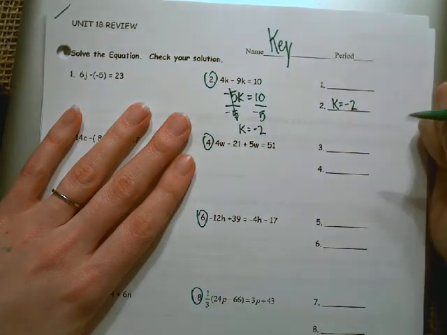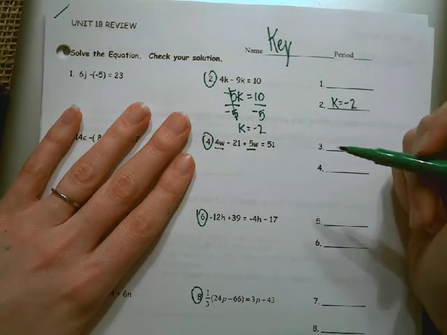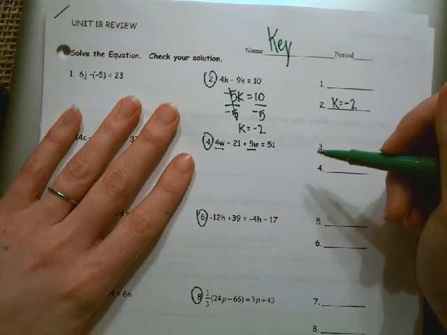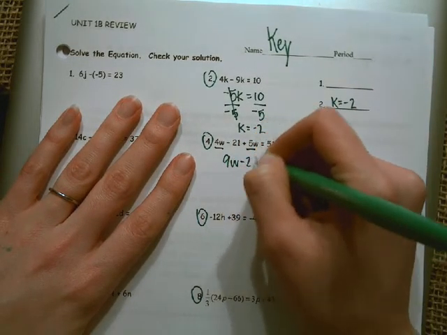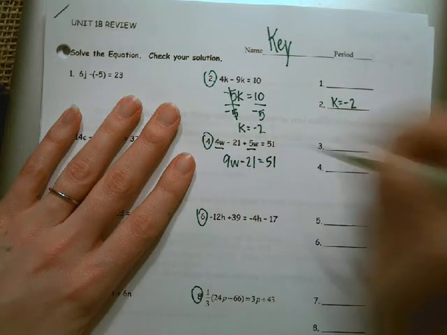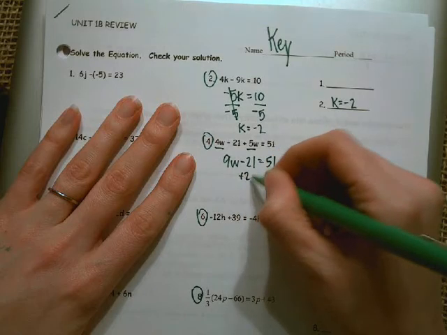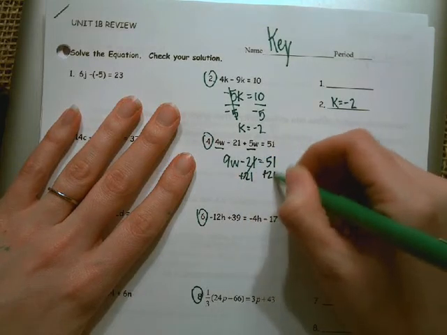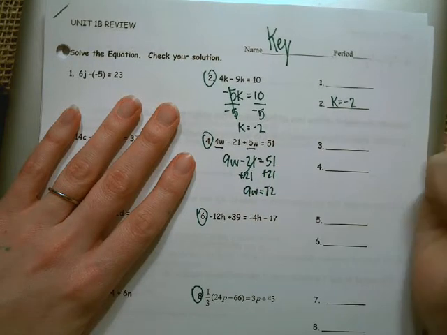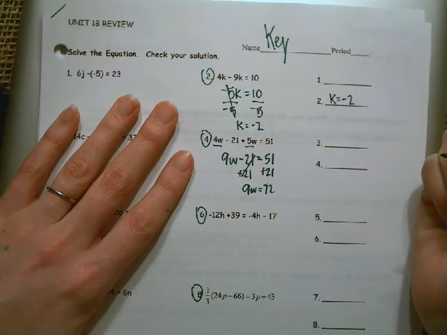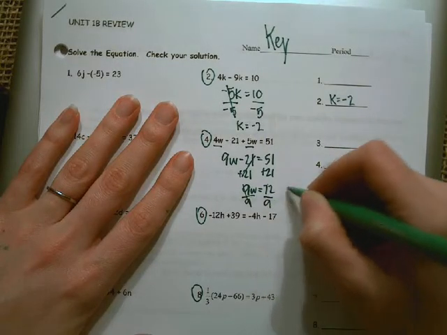Number 4, you want to combine these like terms before you do anything else to simplify your problem. 4w plus 5w is 9w minus 21 still equals 51. In order to cancel out that 21, you want to add 21 on both sides. So you get 72 equals 9w. And then to cancel out that 9, you do the opposite of the multiplication, which is division. Divide by 9, divide by 9. So w is going to equal 8.